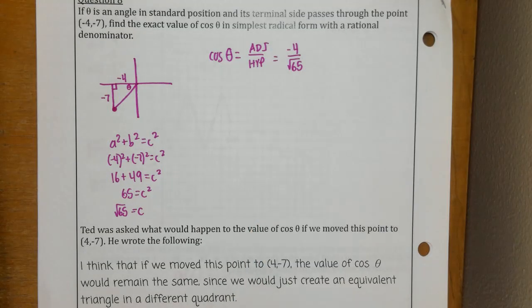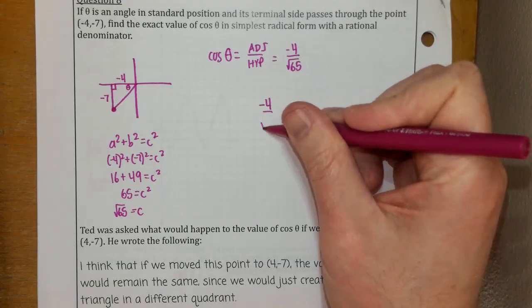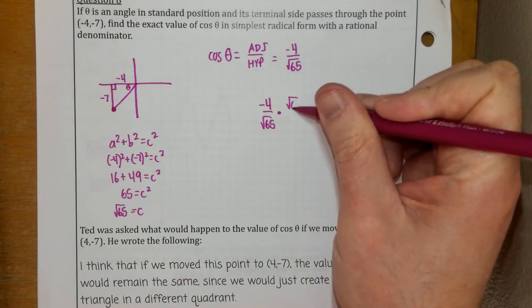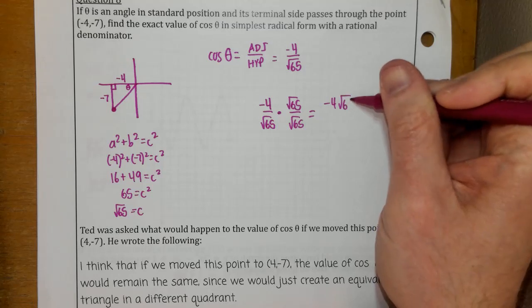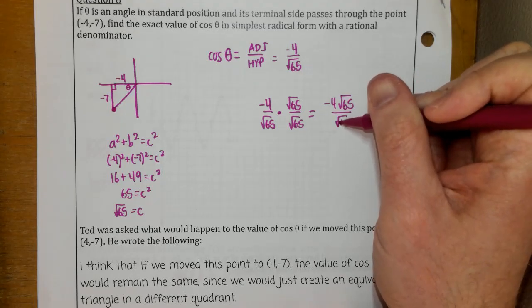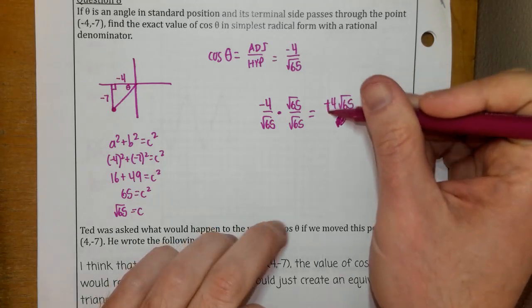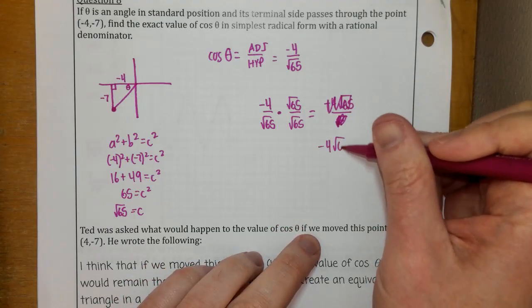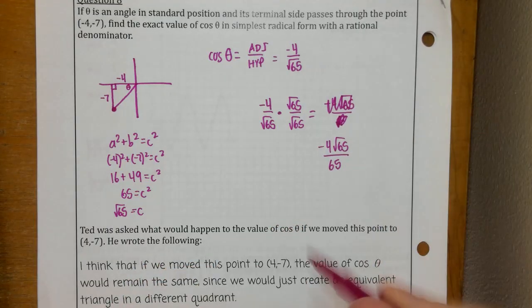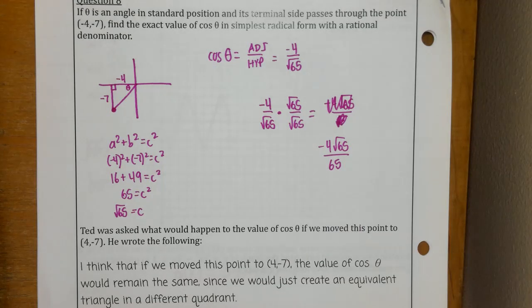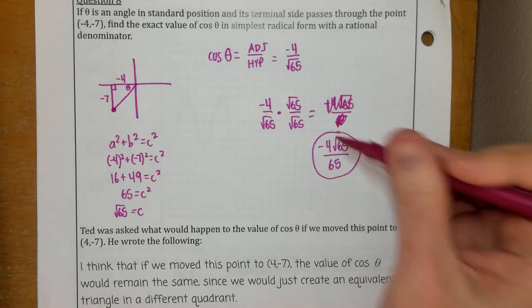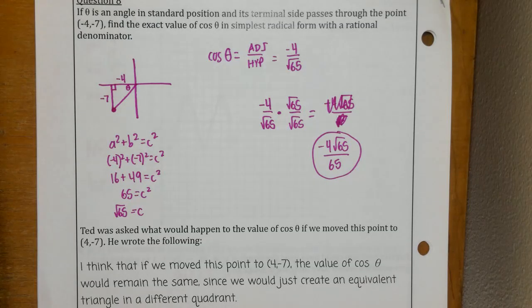But we can't have a radical in the denominator, so to rationalize it, we multiply both the top and the bottom by radical 65. We get -4 radical 65 over, whoops, I'll write it again. -4 radical 65 over a regular 65, because when I multiply those, there's no radical anymore. Radical 65 times radical 65 is radical 65 squared, and radical and squared cancel. All right, so that is our answer. That's as far as we can go. So that's our answer to our cosine of theta.